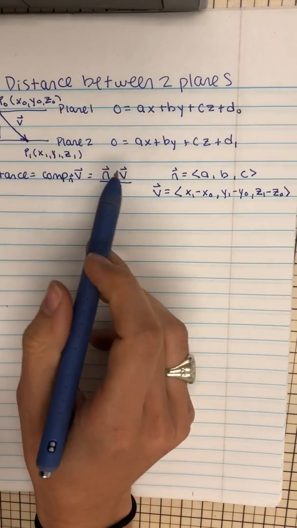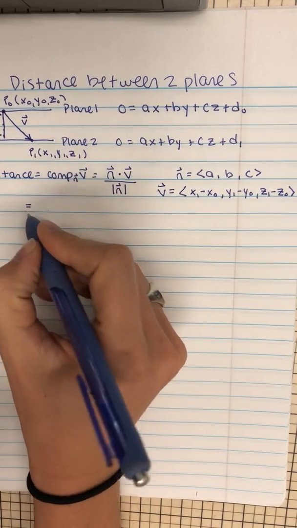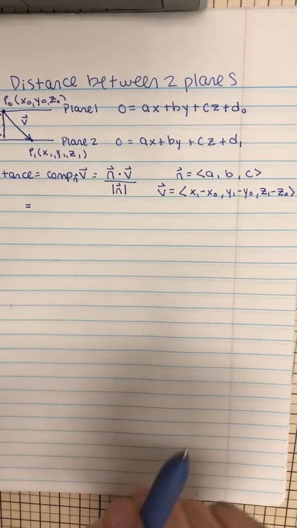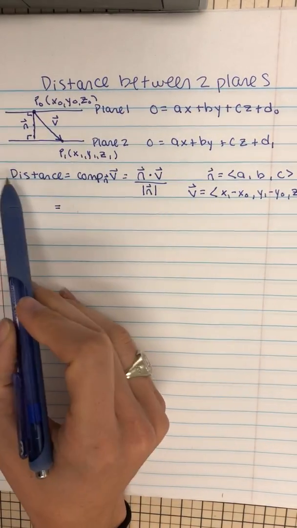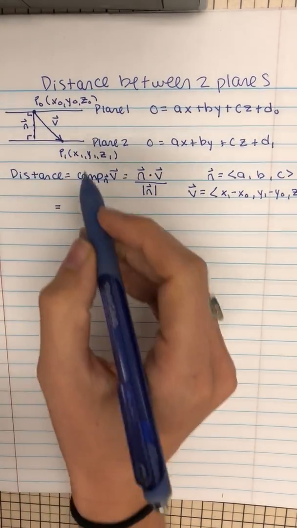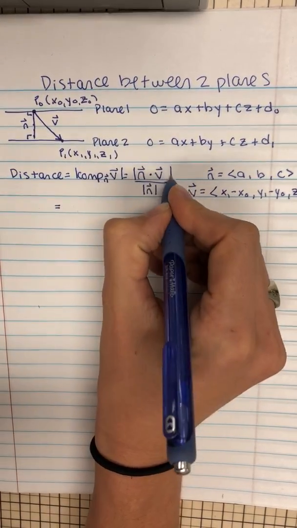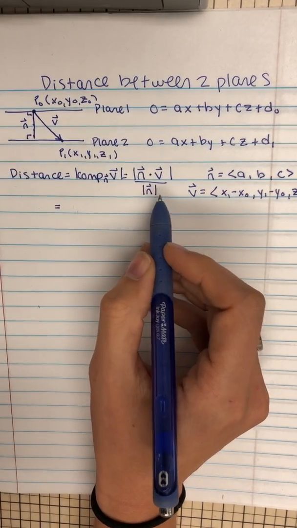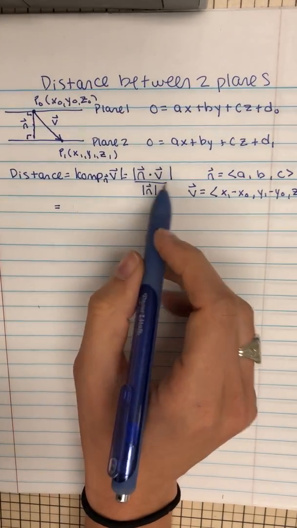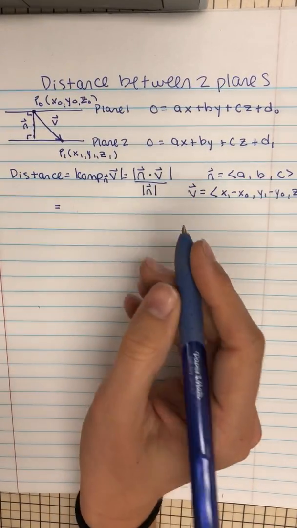So if we were to fill in this formula, oh, and I forgot one very important thing. What do we know about distance? Well, distance cannot be negative. So I'm going to say that we should take the absolute value. The magnitude of n will always be positive, considering it's a square root formula, but I want to make sure that the other parts are positive too. So just to make sure we get a real life answer, distance cannot be negative, we'll take the absolute value.